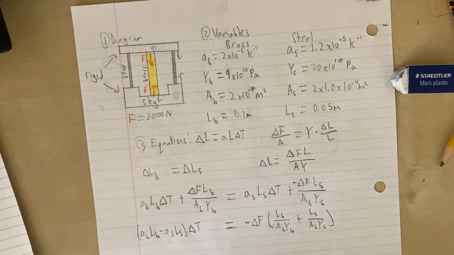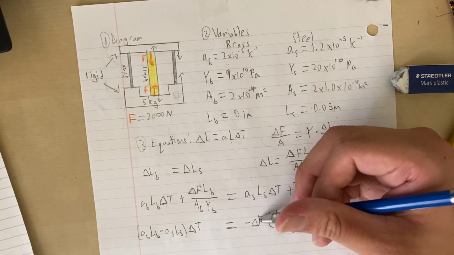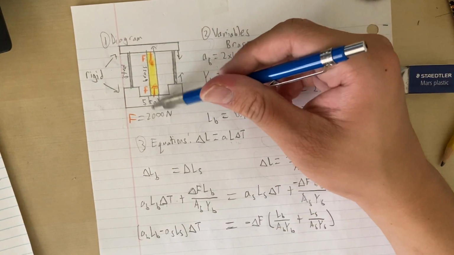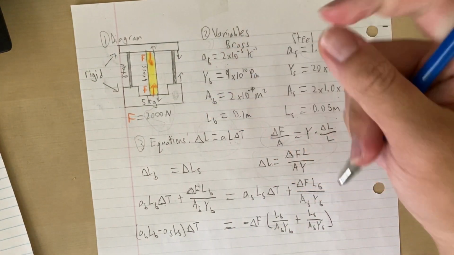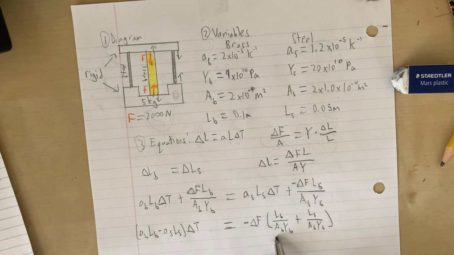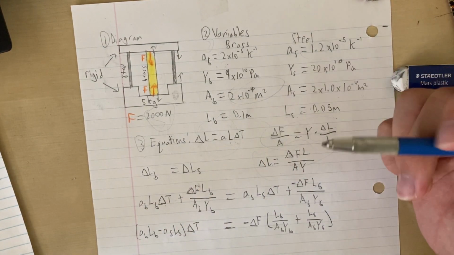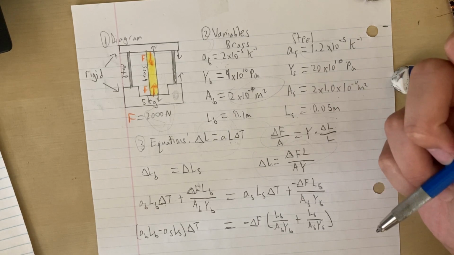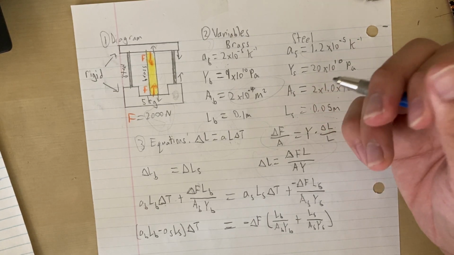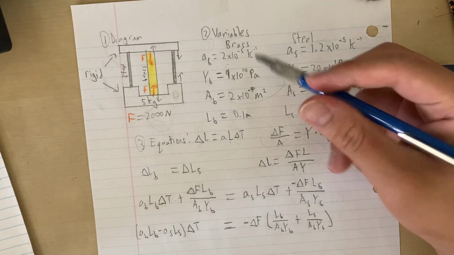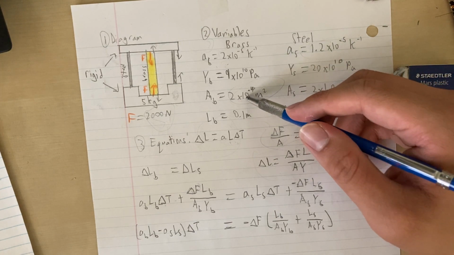And then change in force is going to be 2,000 newtons because we're trying to get rid of this force over here. Another thing, the cross-sectional area, just assume it's constant. You don't need to overcomplicate it by changing this number around. It's probably negligible anyway. Alright, now you just plug in all the numbers. I'm going to be lazy on the times 10 to the negative 4.